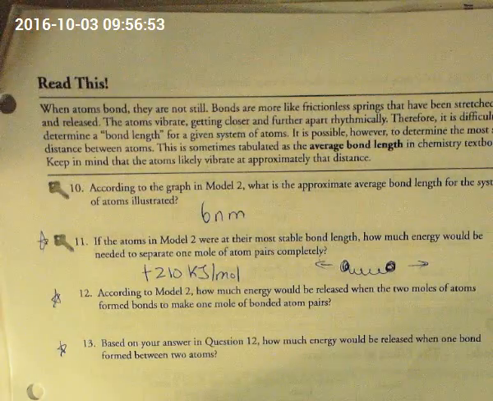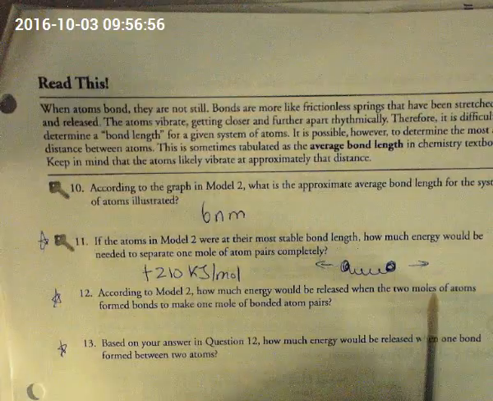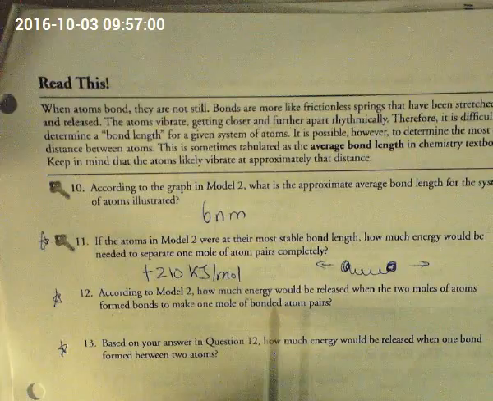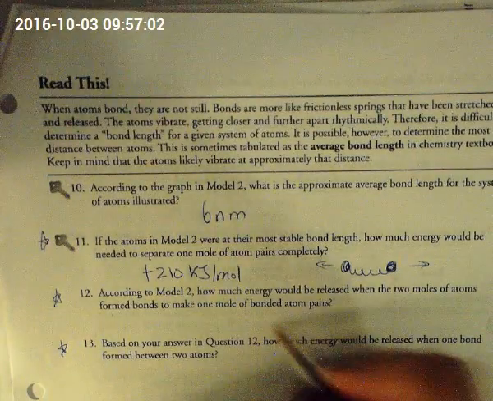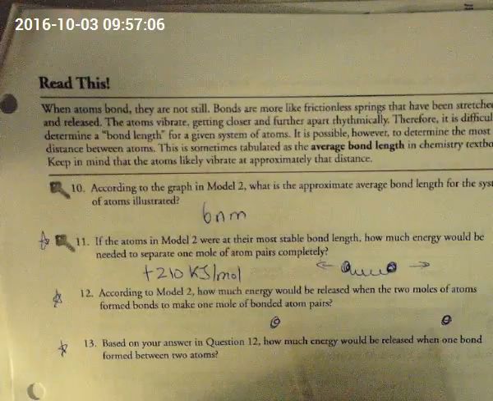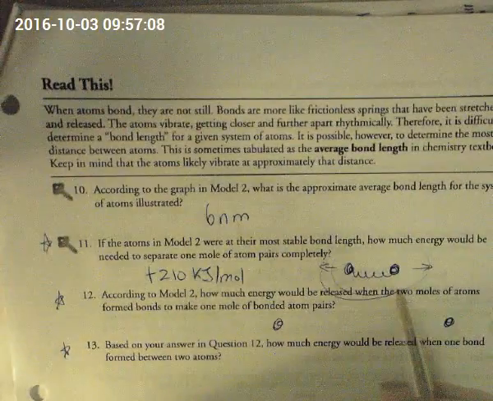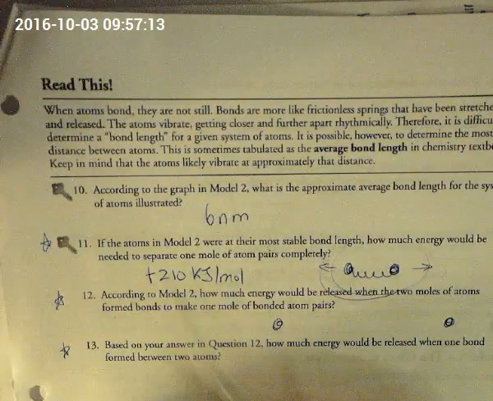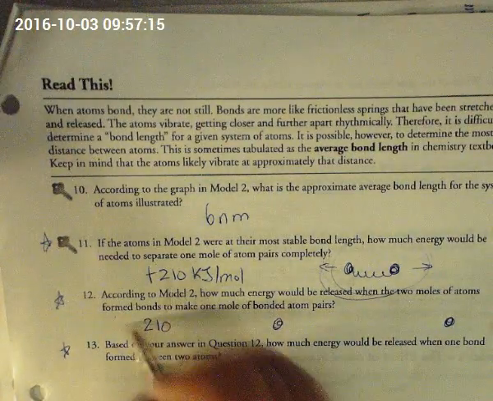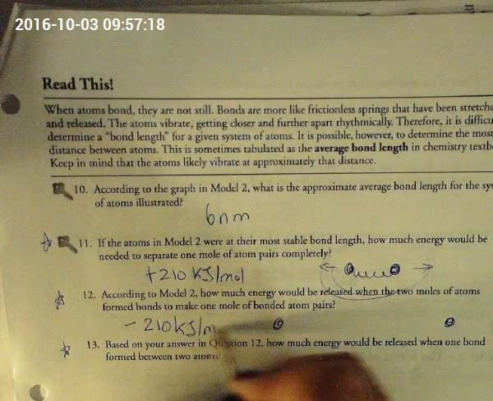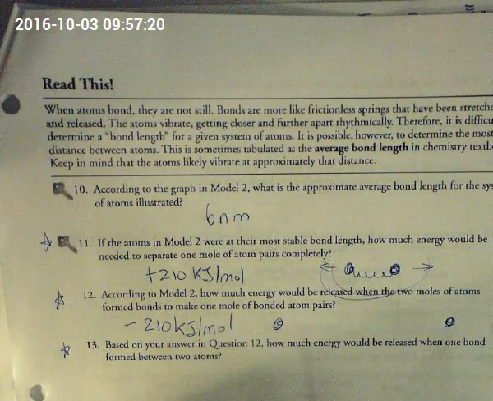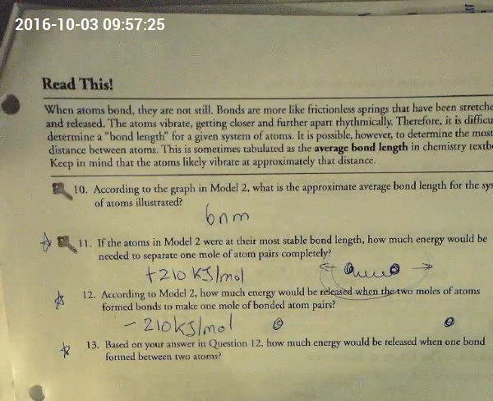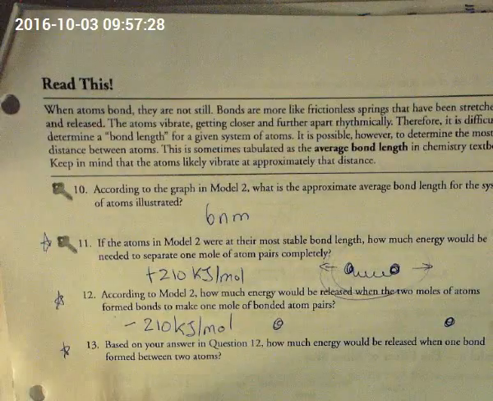apart. Right? According to Model 2, how much energy would be released when 2 moles of atoms formed bonds to make 1 mole of bonded pairs? So 2 atoms out in space coming together to form this structure, how much energy would that take? What's the sign on it? Negative. So what the graph shows is how much energy is released when the two things come together. If you want to figure out how much energy it would take to rip them apart, you just change the sign on it. All right?